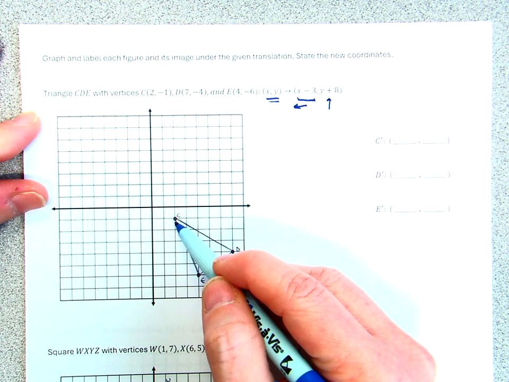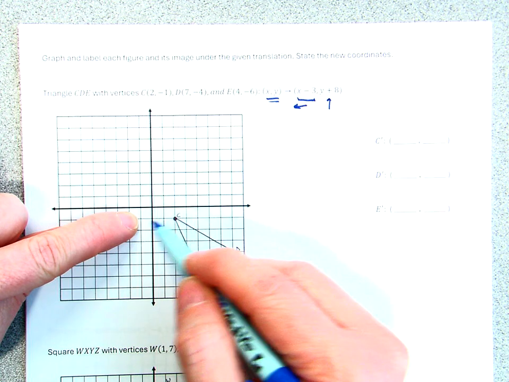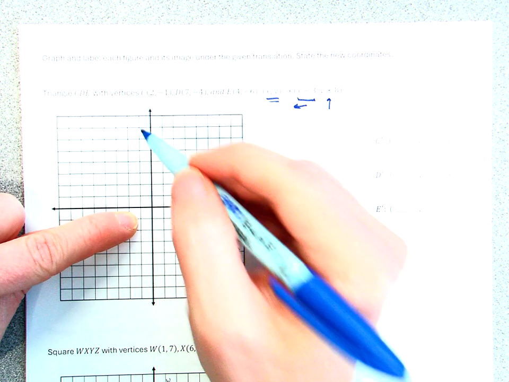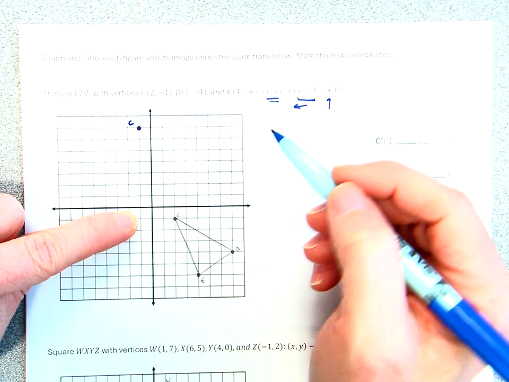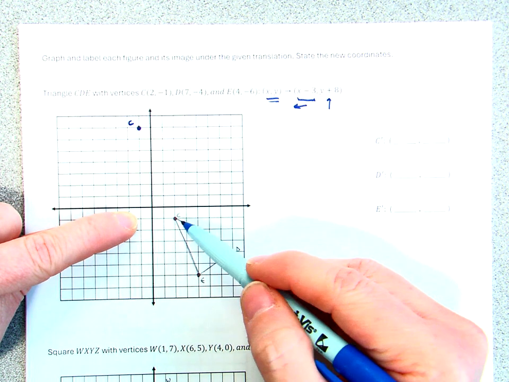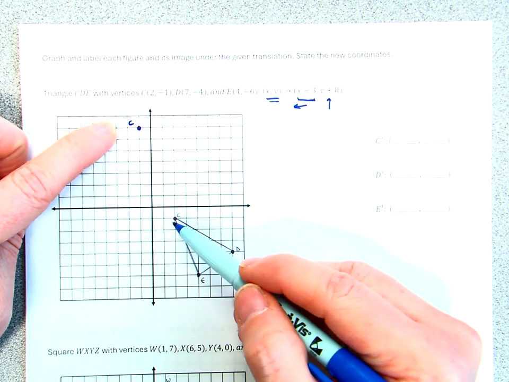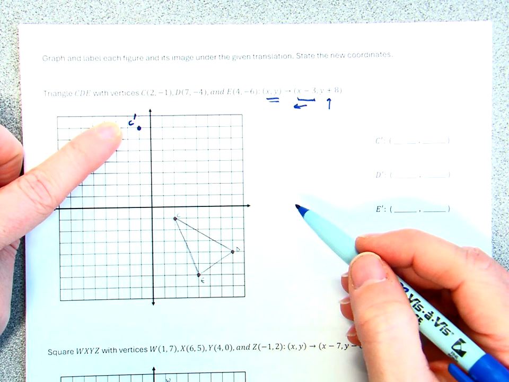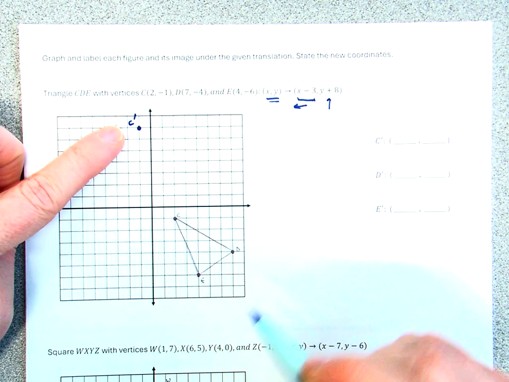So this ordered pair is going to be moved left 3 units in the x direction and up 8. So I want to do this simultaneously. So left 3 and then up 8. 1, 2, 3, 4, 5, 6, 7, 8. So this is the new location of C. Generally, the notation will be to take your C. You still want to say that it's C because C gets moved to a new location. And generally, we'll put a little apostrophe on it. It's called C prime. So C prime is moved to a new location.